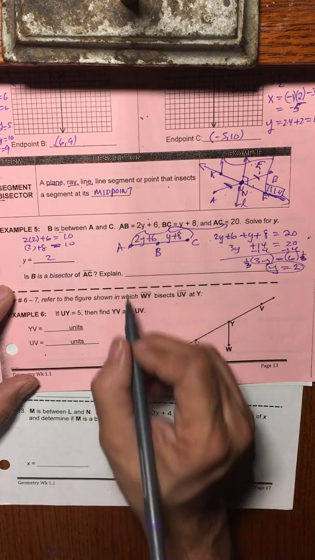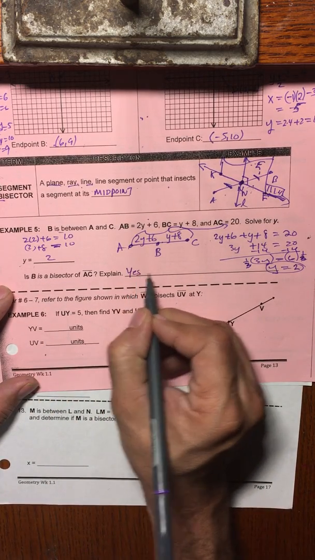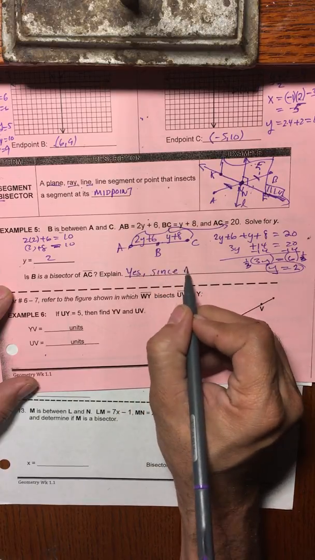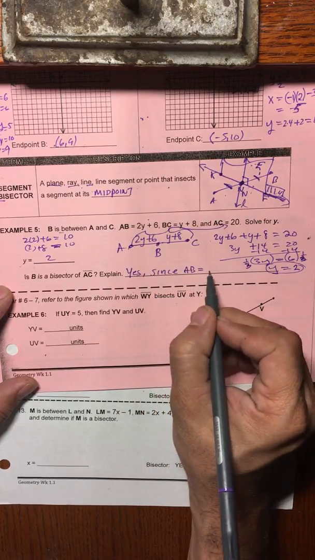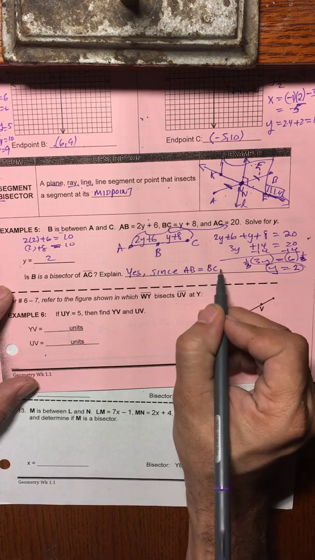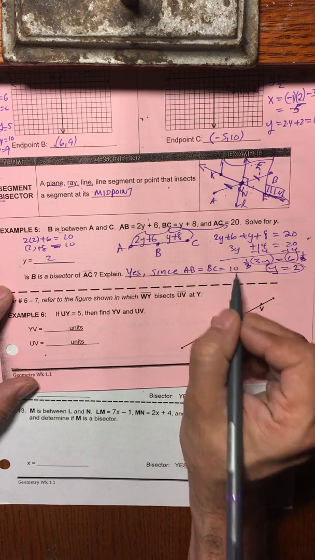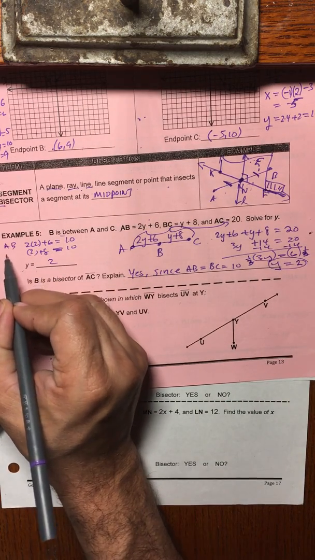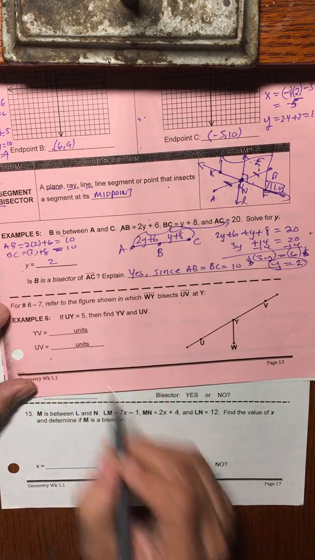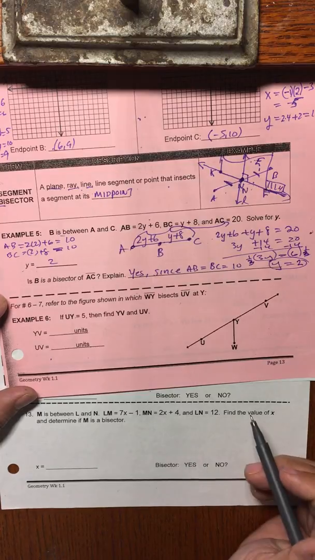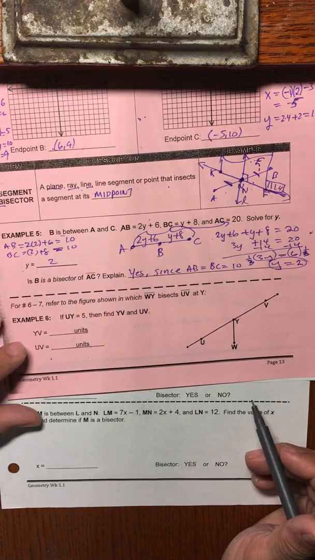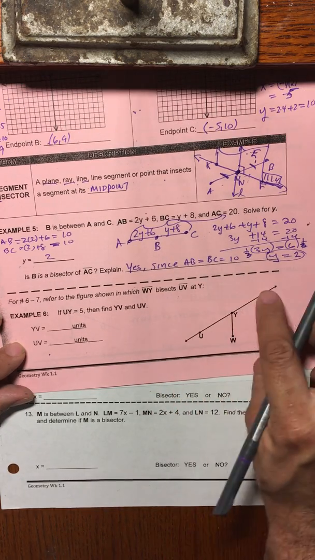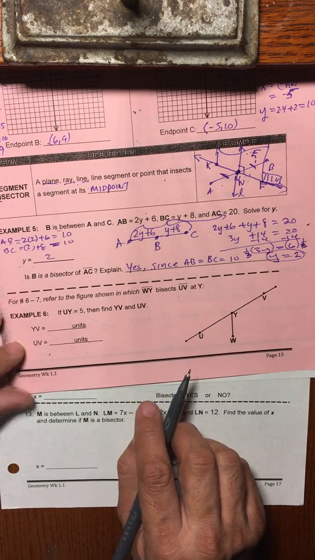So, yes, since AB equals BC, which equals 10. Let's find that out, because this was AB and this was BC, the distance of that line segment, or the length of the line segment. Refer to this figure. Does this cut this in half? Does it bisect it? That's probably the question.